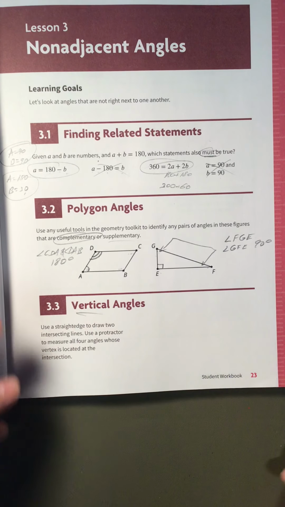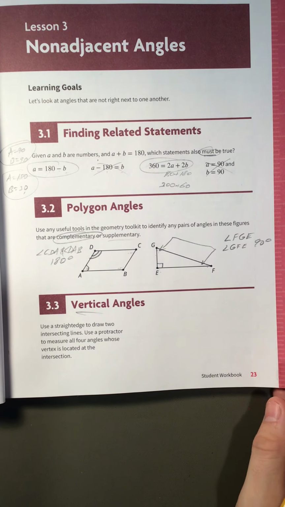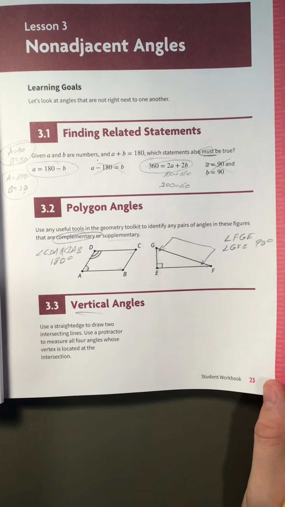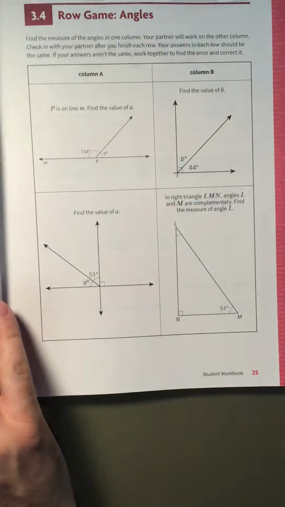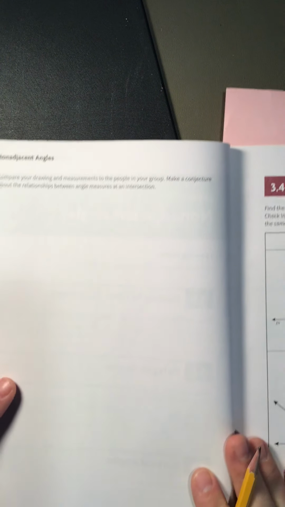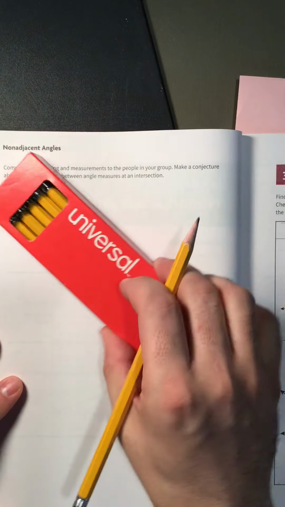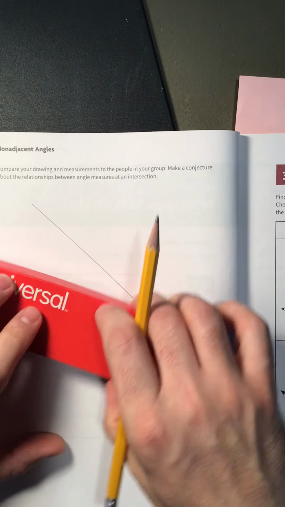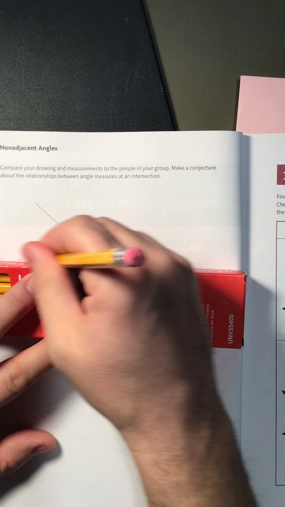Next one, you're going to see a new term here, vertical angles. It says use a straight edge to draw 2 intersecting lines. Use a protractor to measure all 4, whose vertex is located at the intersection. So it just wants us to draw. I do not have a ruler handy, so I'm going to use my pencil box to just draw 2 sets of intersecting lines.